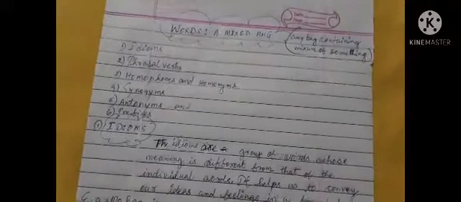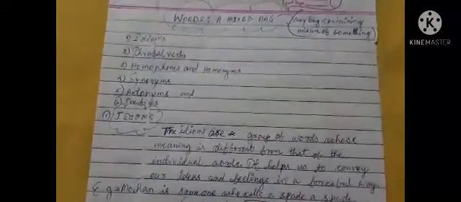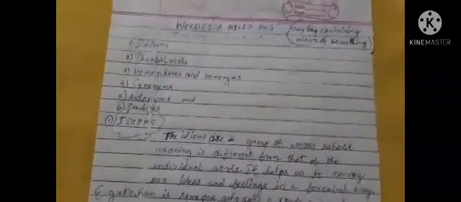Through this we can express our ideas and feelings in a forceful, interesting way. Let us see an example and understand idioms.